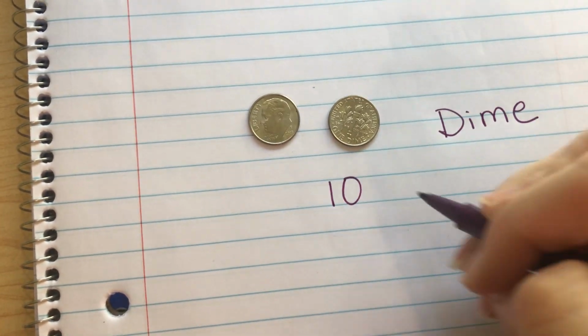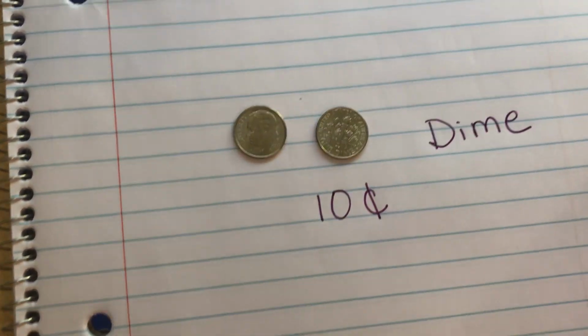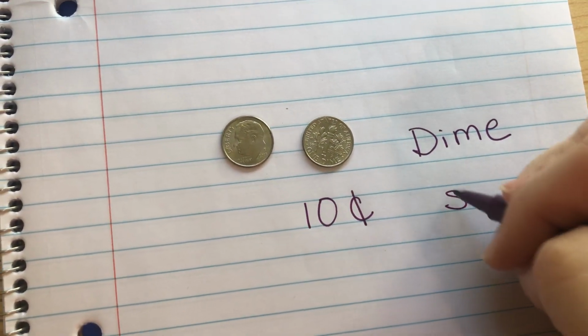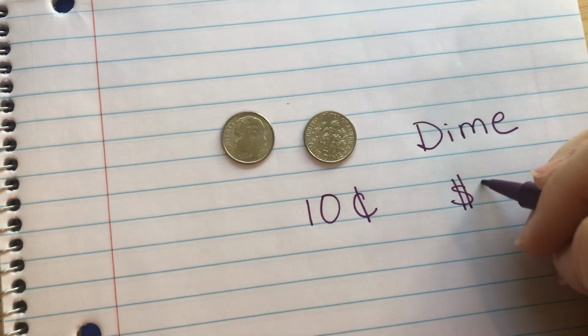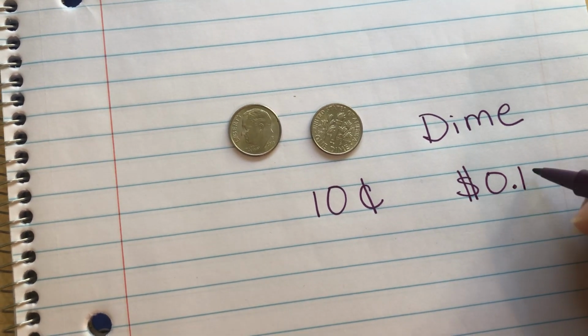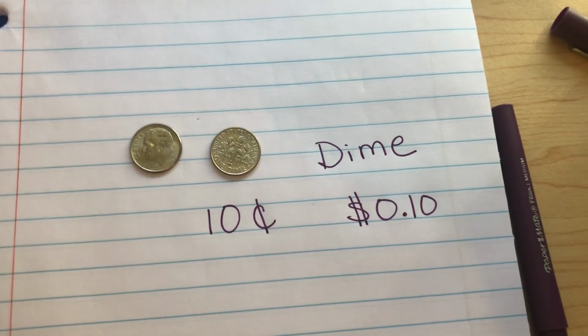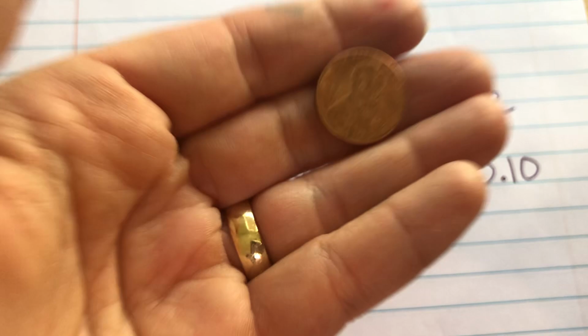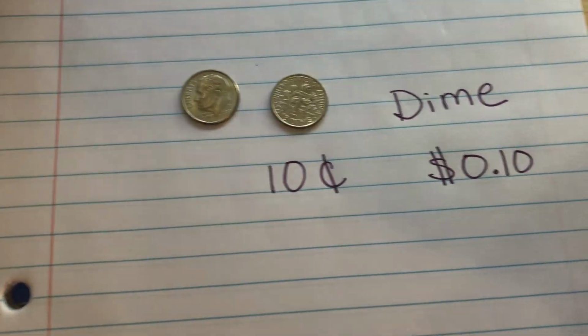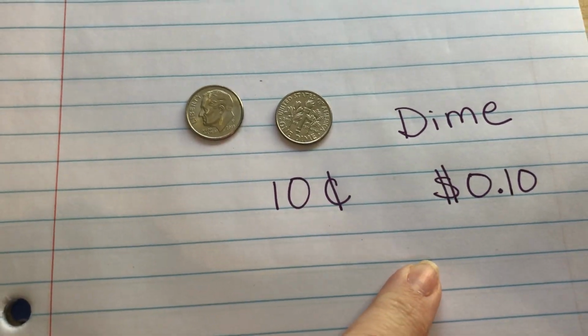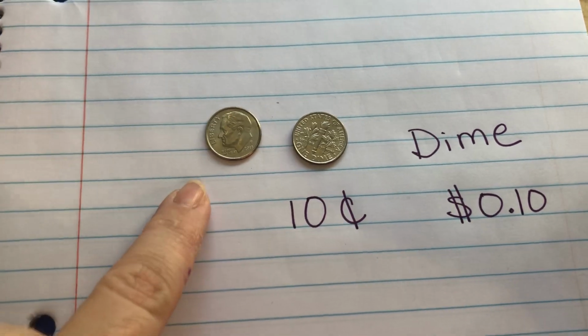So you can write the 10 with the C and the line going through it, meaning 10 cents. Or you can write the dollar sign, $0.10 for 10 cents. So remember, that is the same value as having 10 of these copper pennies. If you had 10 pennies, that would be the same value as 10 cents, which would equal 1 dime.